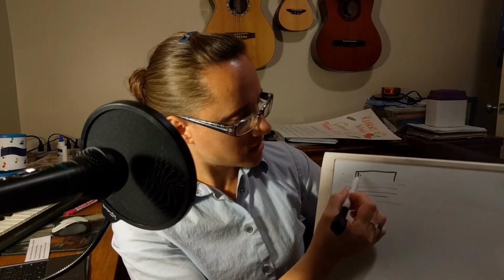This is called an ending mark. This is telling you that this is your first ending. Sometimes you might have 1 and 2, depending on how many verses you have. So usually it's going to be all but the last verse. So 1, 2, 3, if there's 4 verses.